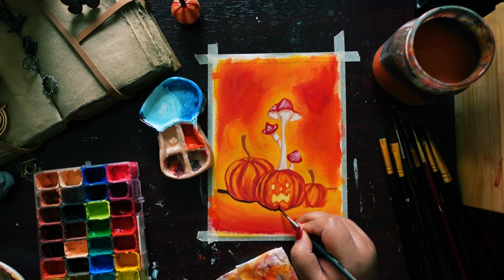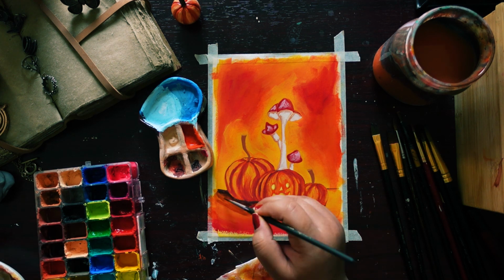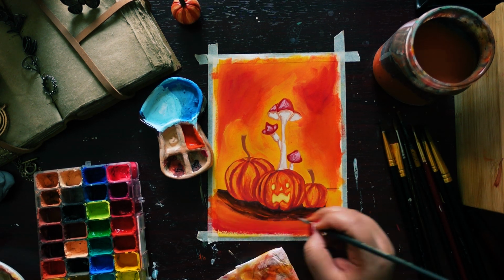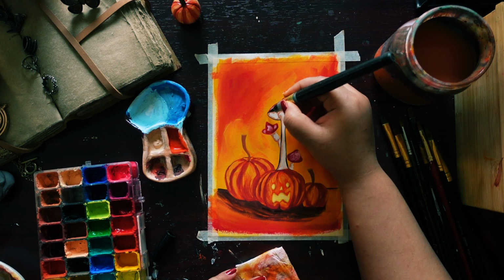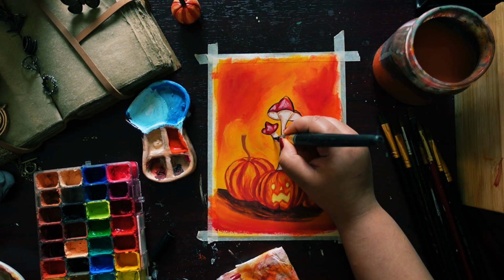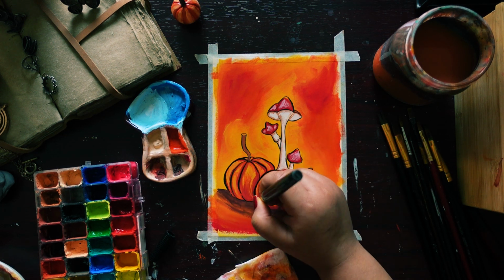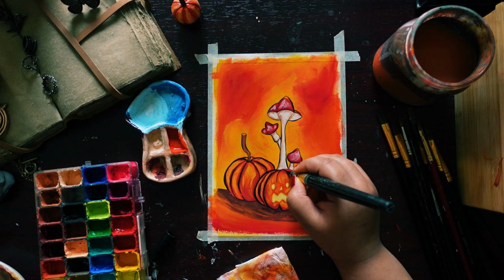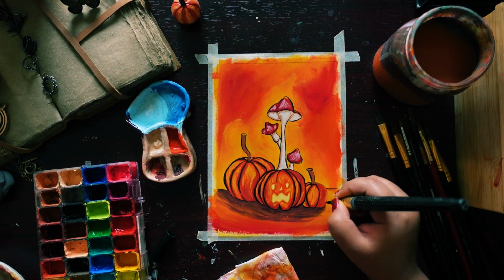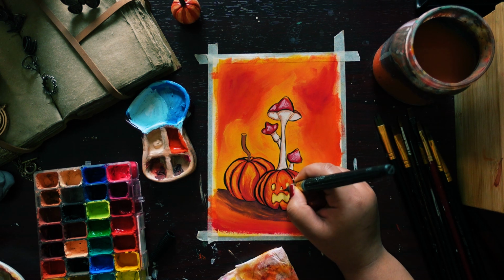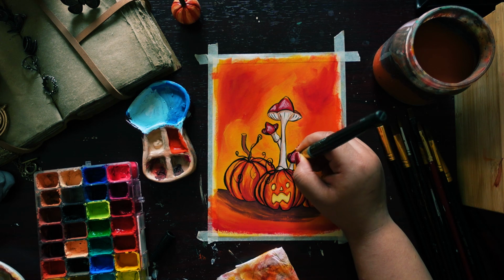Now using the round brush and burnt sienna, I will add the shadows that the pumpkins are casting on the surface. Now for the most important part of this illustration, I am going to use this brush pen to outline everything and add some details. Now I only had this pen in black, but if you have any other dark brush pen, feel free to use that. If you don't have a brush pen, you can also use a regular brush.